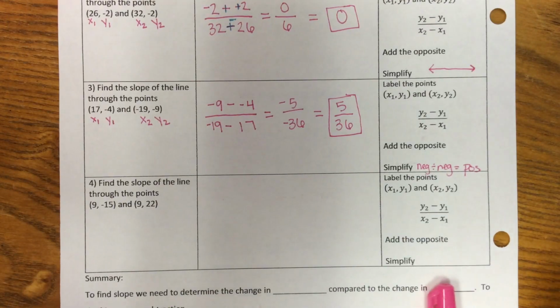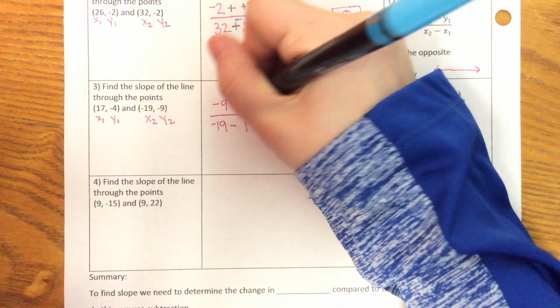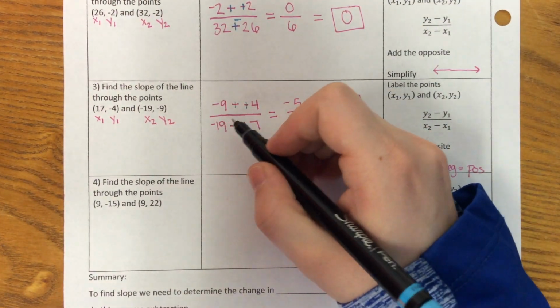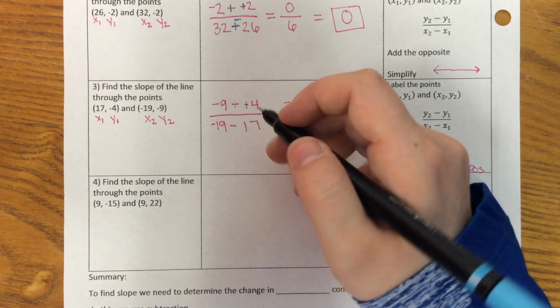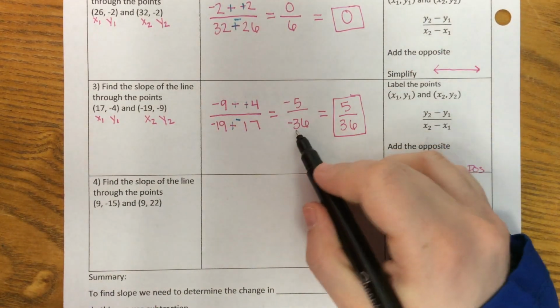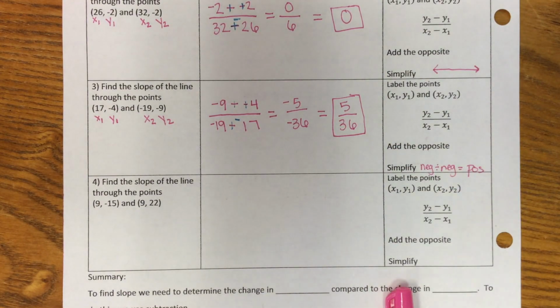Okay. If you wanted to add the opposite, you could have. So I have a negative and a positive, so I'd subtract. 9 minus 4 is 5. I have more negatives. Here I could add the opposite. They're both negative, so I would add. I get 36, and it stays negative.